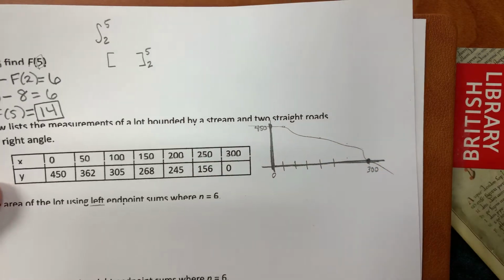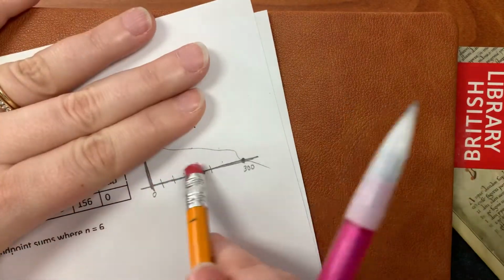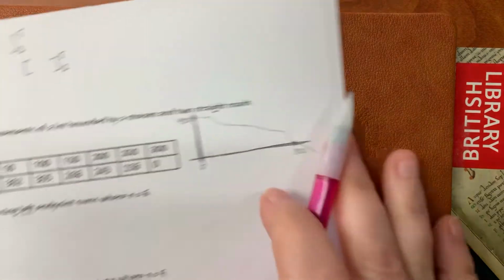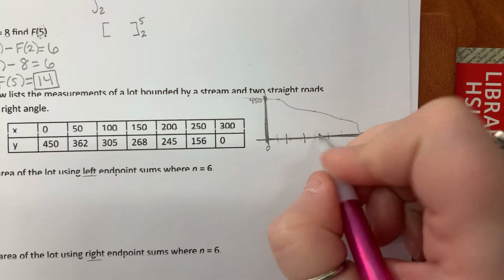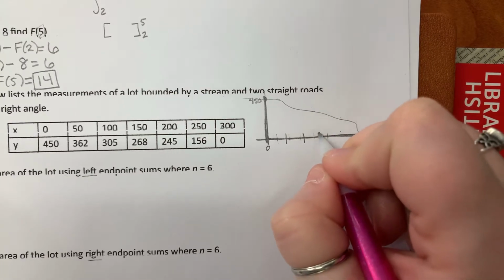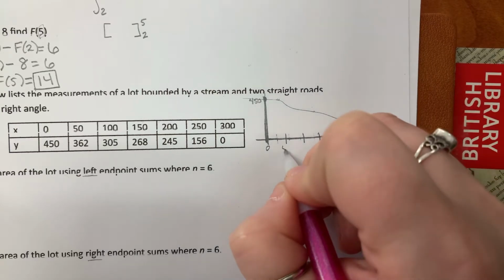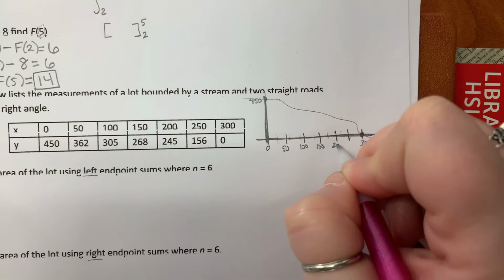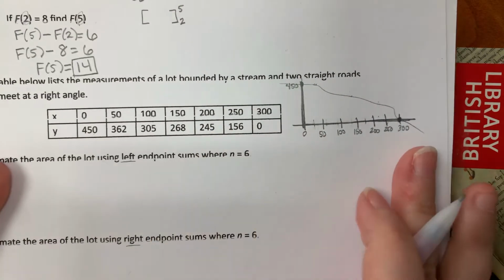my 300 did not work out there. Let me push it over a little bit so that it makes more sense. Sorry about that. Let's push these over. Okay, so let's say this is 50, 100, 150, 200, 250, 300. That's a little bit better, but you get the idea. Okay, so there we can kind of mark it out that direction.